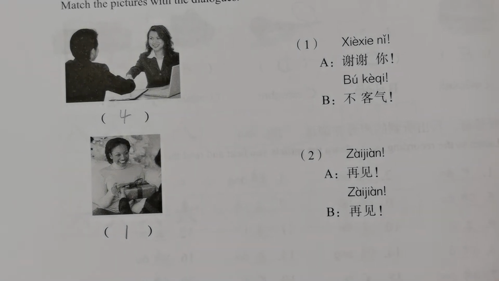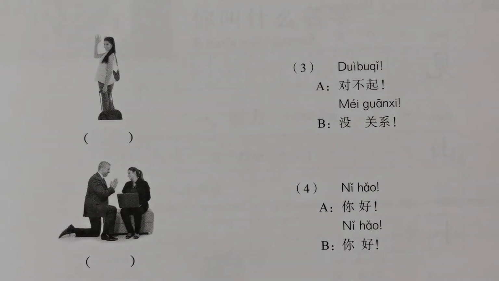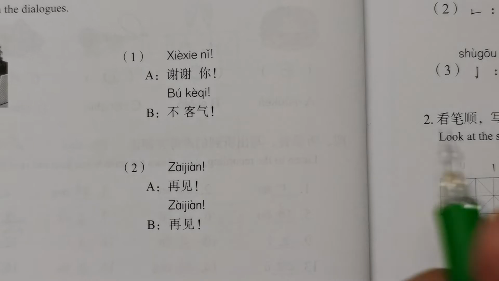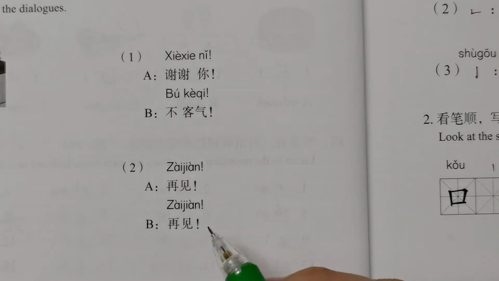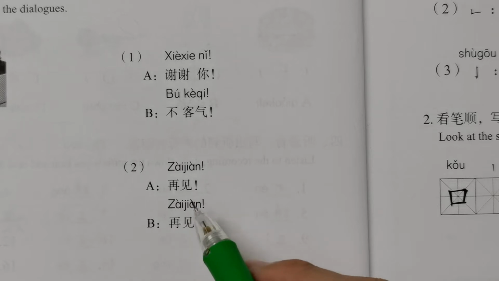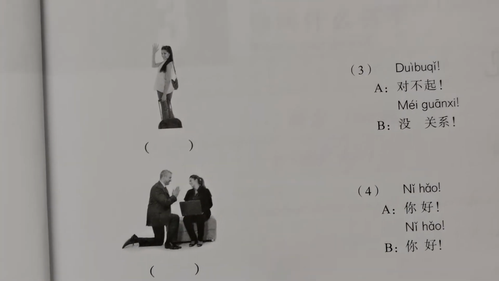And then the third picture. So the third picture is basically saying goodbye. So saying goodbye is 再见. So it's this one, 再见再见. So they are saying goodbye. 再见 is goodbye. So the third picture is on number 2.